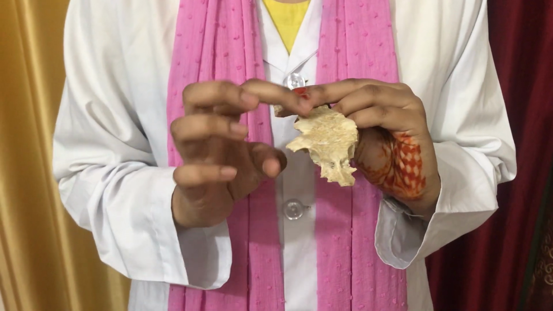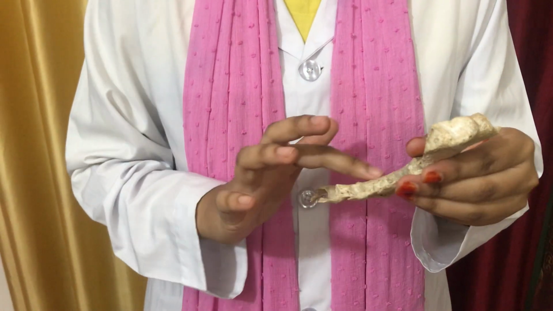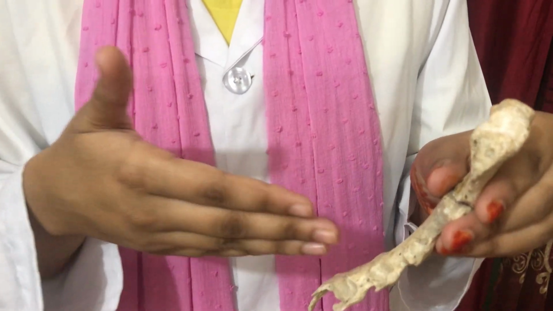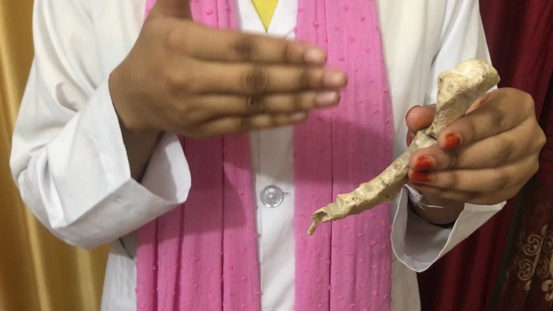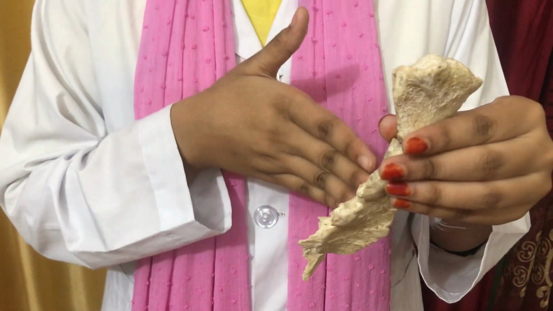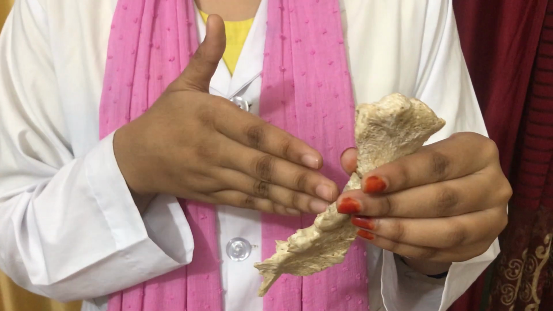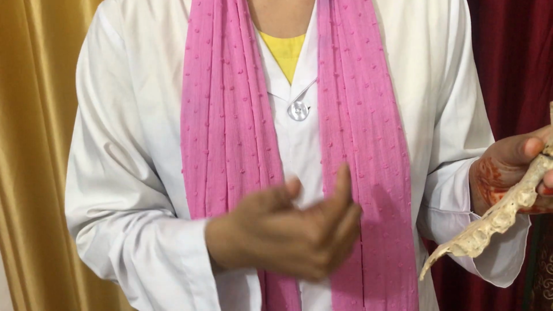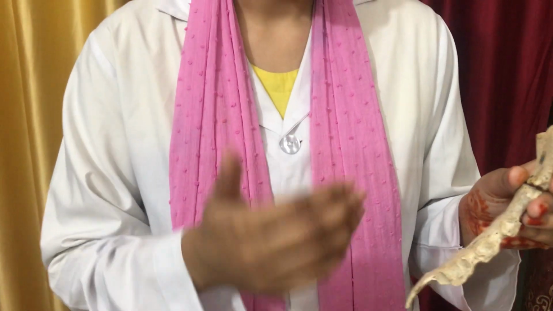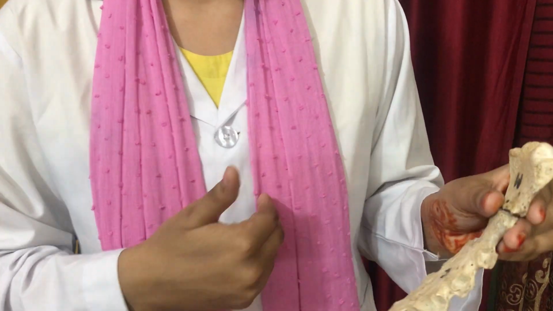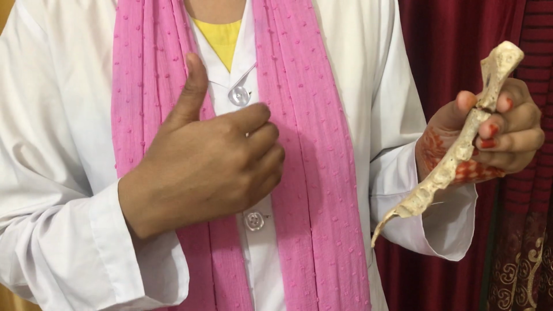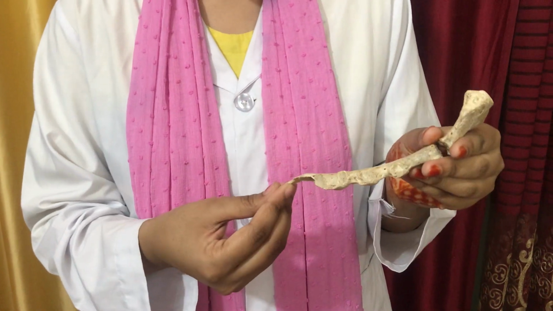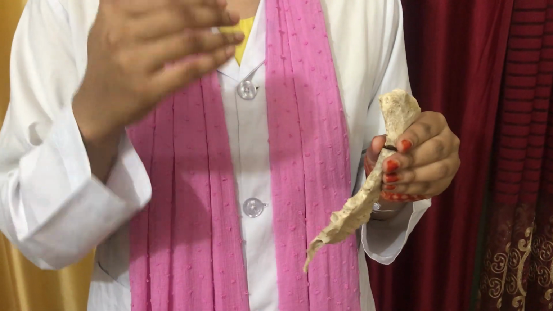On the posterior surface of the body, the right side is related to the right border of the lung and the pleura. On the left side, upper to the sternal angle, it is related to the left border of the lung and the pleura, and lower to it, it is related to the heart. These are the relations. And the posterior surface of the xiphoid process is related to the left lobe of the liver.